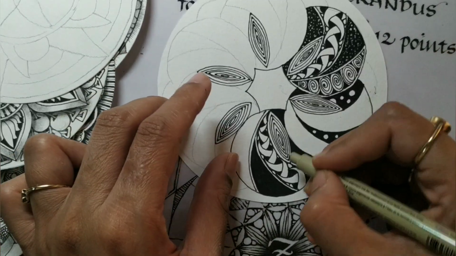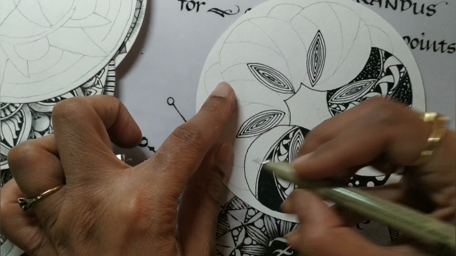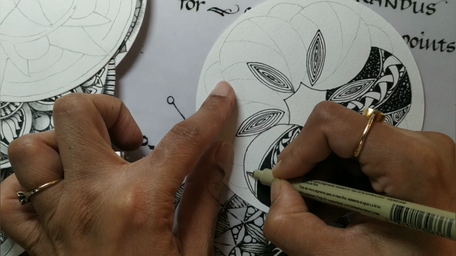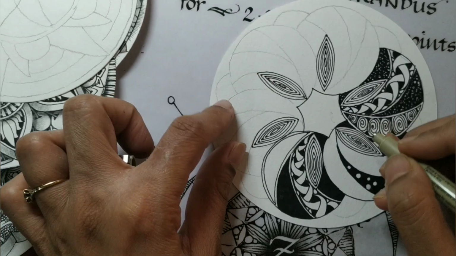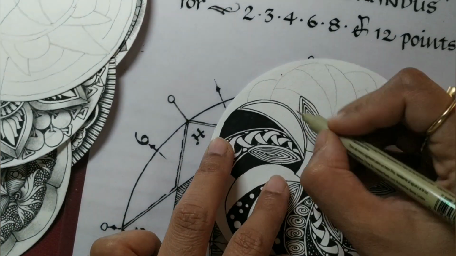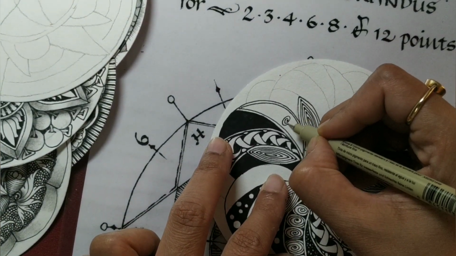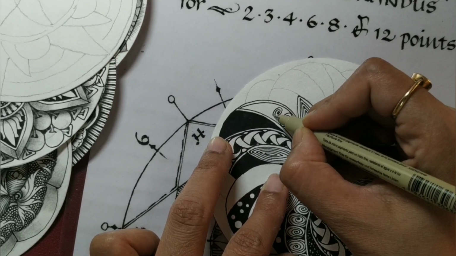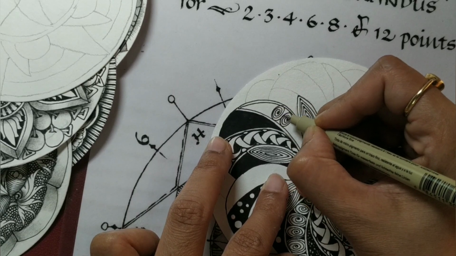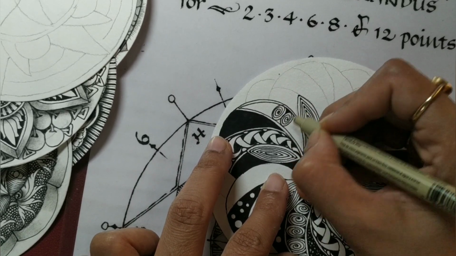Yeah, so that's our changing, and then again add an aura inside and add the tangle printums. Little different in shape, slightly oval.